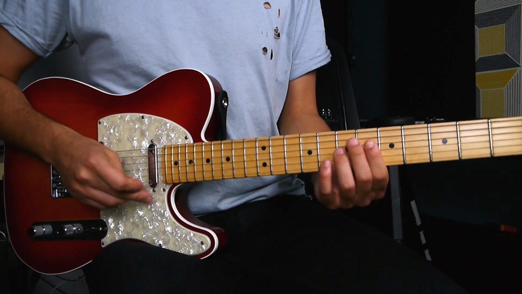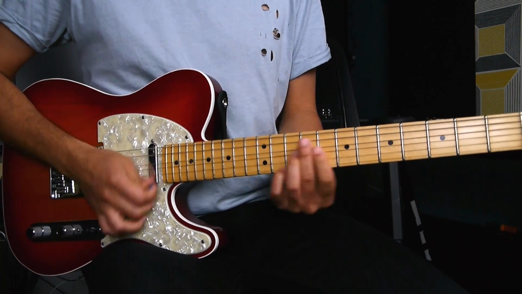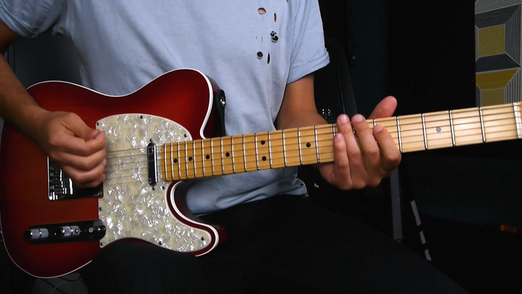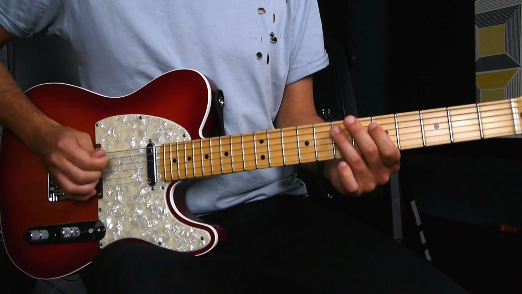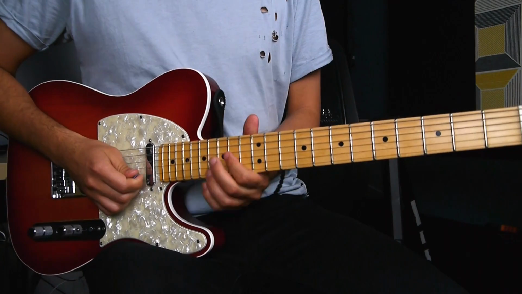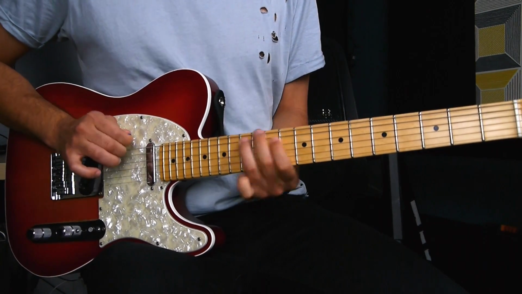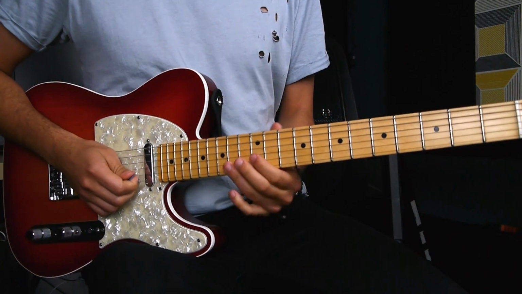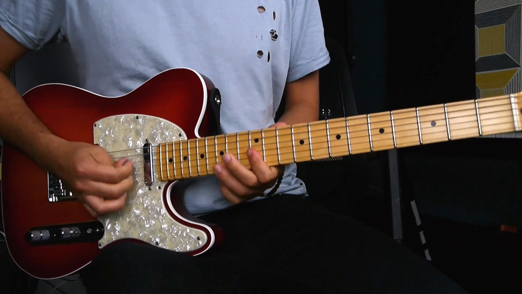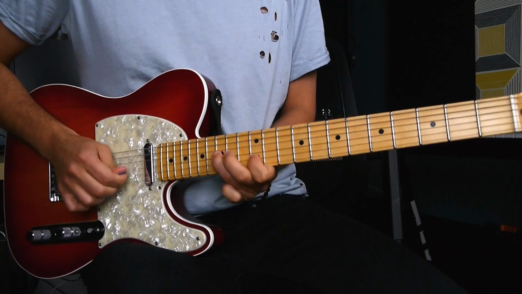So for example, in this case, when you go like this, and the bass is doing something like that, we can play the pentatonic on E minor. We can play the Dorian, or the blues.